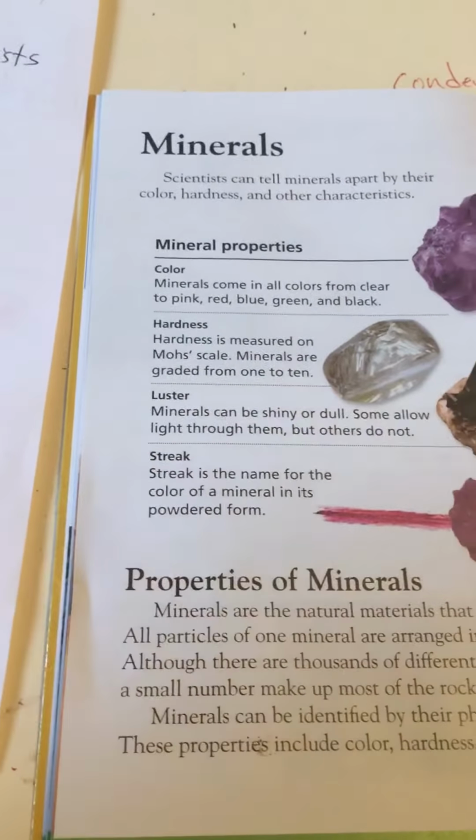Streak. Streak is the name for the color of a mineral in its powdered form. So if you had it cut down into a powder, kind of like when I scraped the black rock onto the whiter rock, the powder that comes off, that would be its streak. What color is that? Because sometimes you have a mineral, like graphite, for example. Graphite they make pencil tips out of. When you look at it, it's black, but when you draw with it, it's gray, right? So its streak is gray. Sometimes it's a little bit different. When you look at it, you can't quite tell, so they do a little streak to see what color it is when it's powdered.